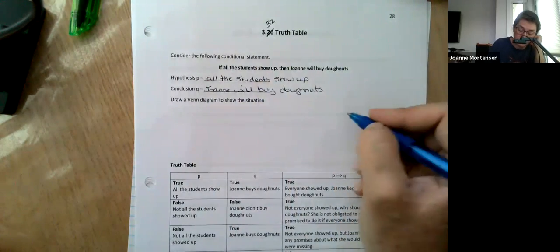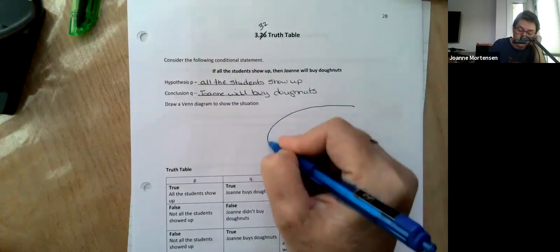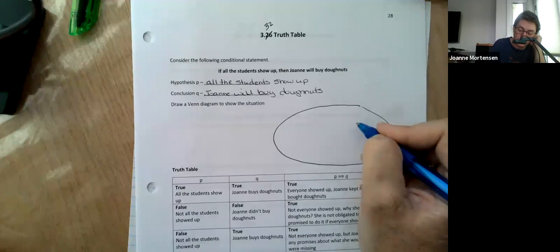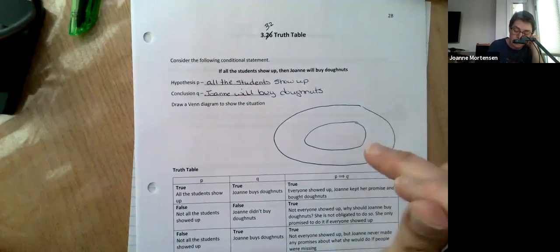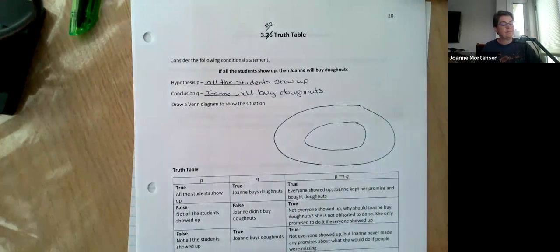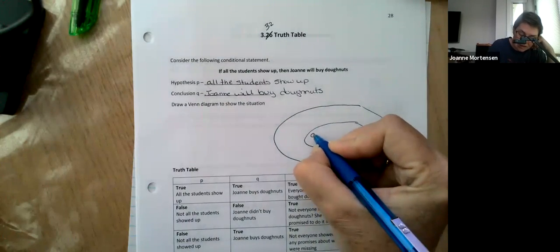All right, now we want to draw a Venn diagram. When you draw them, the hypothesis goes in there. So it's all the students show up.